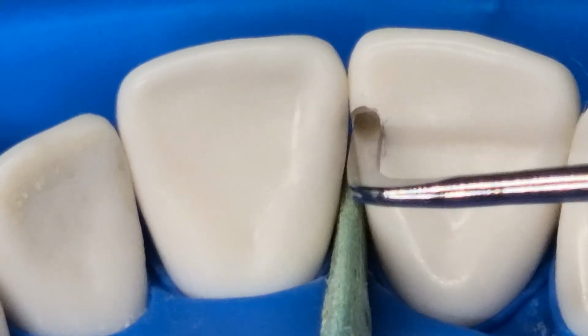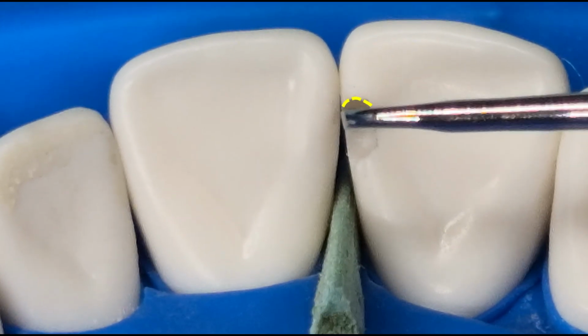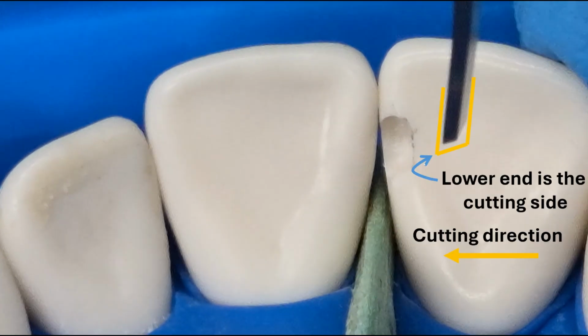You see the enamel lip there? It's hard to remove it with the burr without injuring the adjacent tooth. So it's probably a good idea to use a hand instrument like an enamel hatchet. Remember, when using the enamel hatchet, the lower end of the bevel is the cutting side.